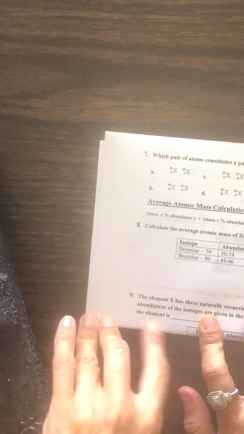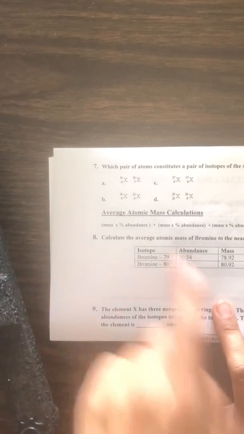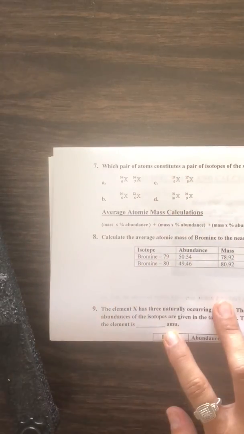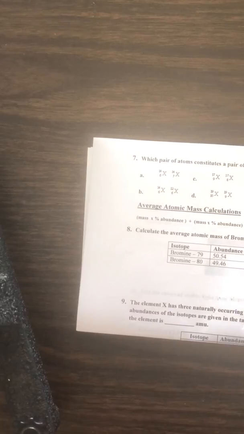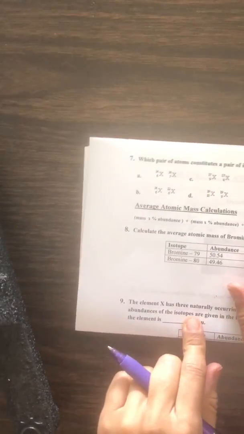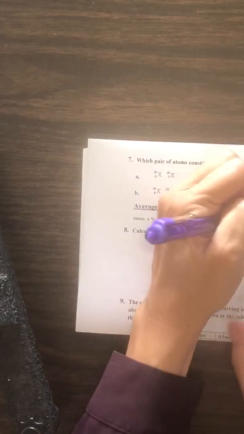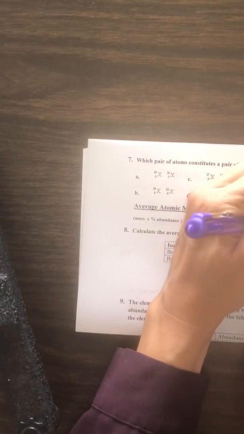Number 7 at the top. This is similar to what you saw in Kahoot. It says, which pair of atoms constitutes a pair of isotopes? So which ones are the same isotopes? The big thing that you're looking for is that this number is the same exact number, because this is the atomic number. It needs to be the same.